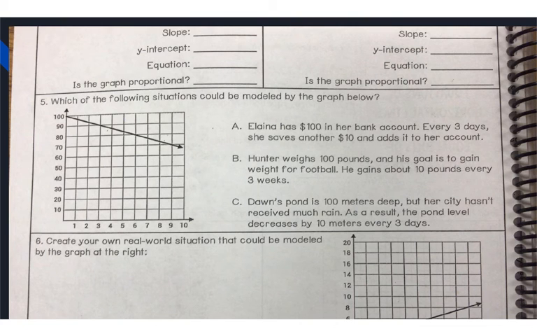Okay, on problem number 5, we're asked to look at the graph and decide which of the following situations could be modeled by the graph below. Let's walk through each of these scenarios and see if we can eliminate them as we go. It says Elena has $100 in her bank account. Well, here I show 100. It starts out at 100. Every 3 days she saves another 10 and adds it to her account. Well, if I'm adding to my account, shouldn't it go up? And it's not showing that it's increasing in value. So I'm going to eliminate that as my choice.